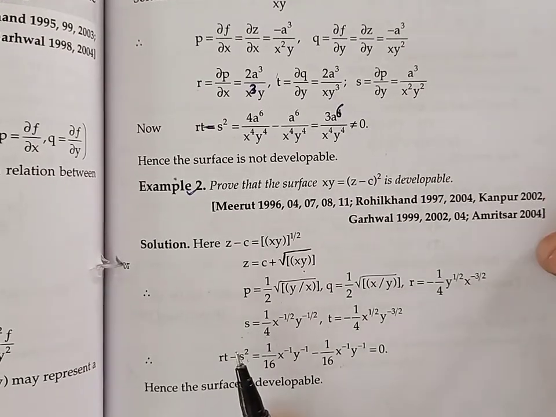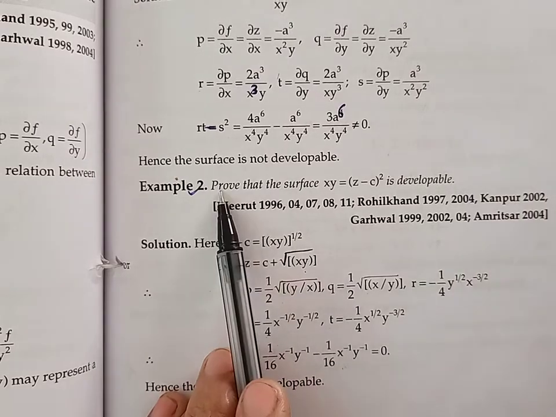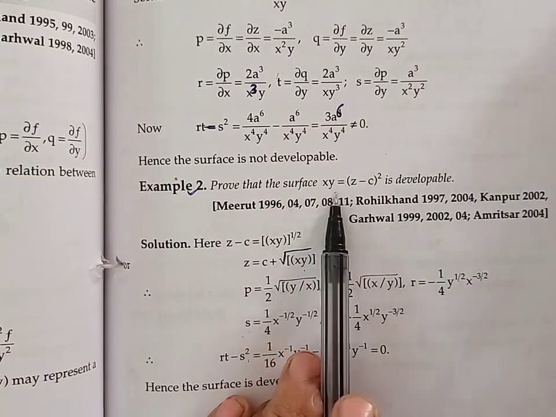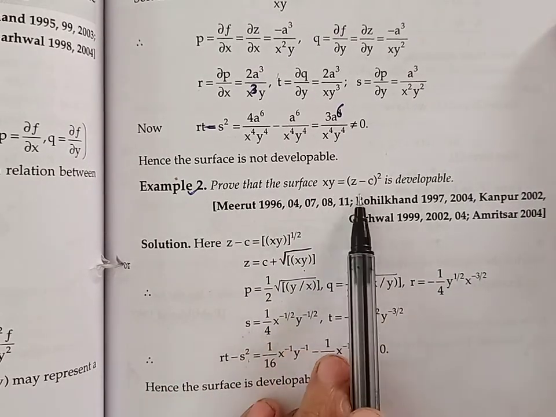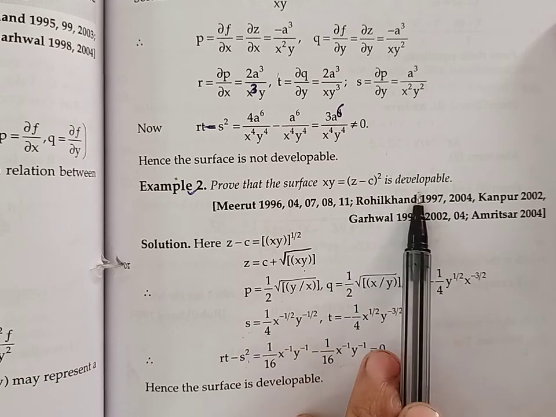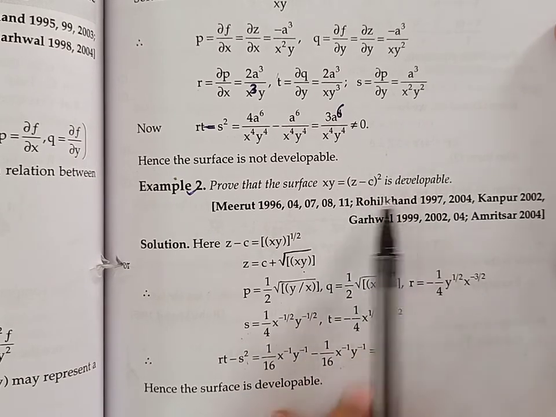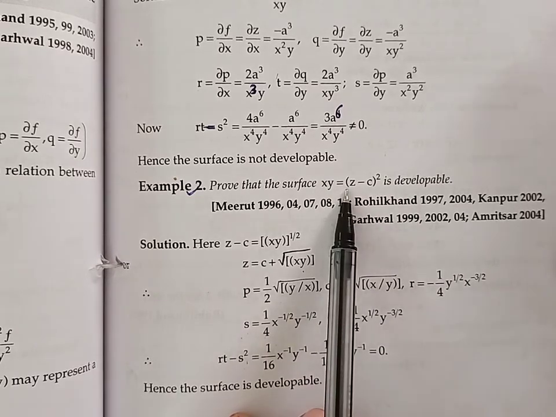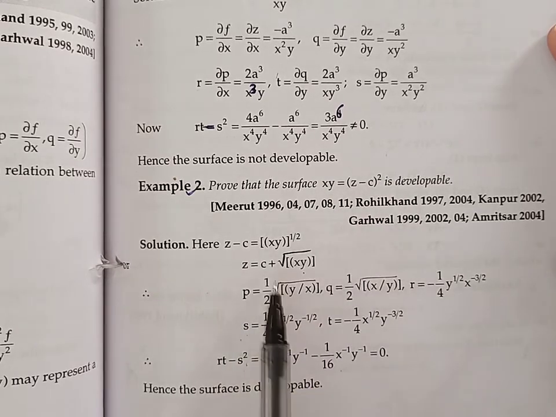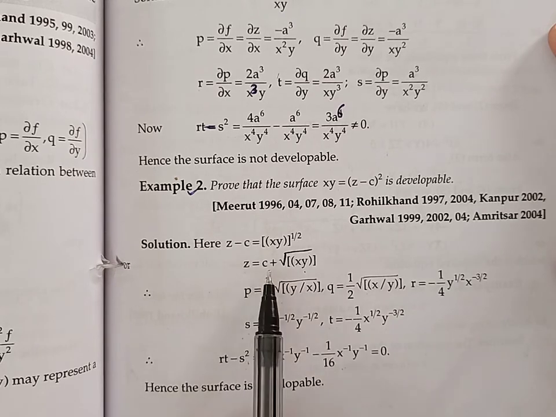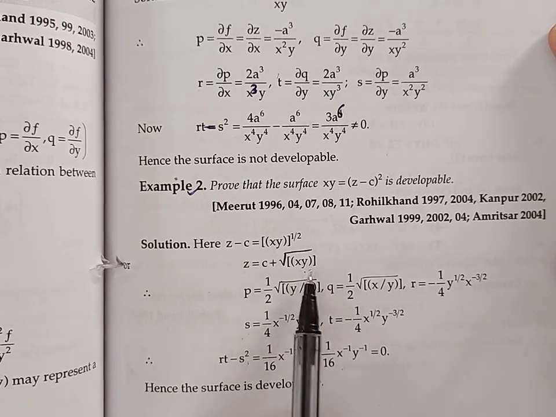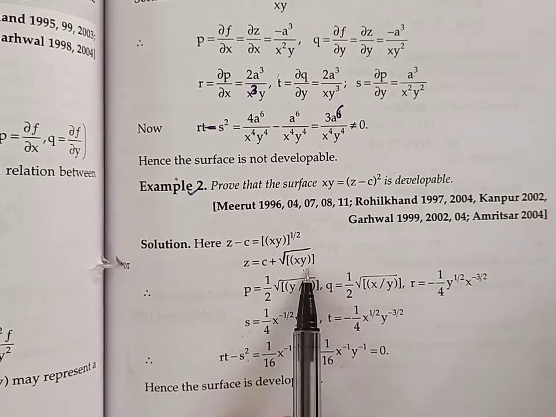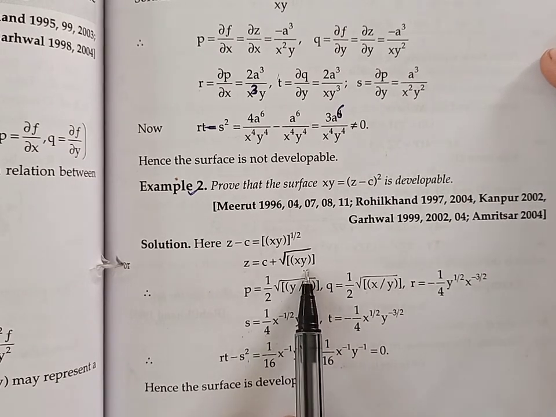Now the next problem is prove that the surface xy = (z - c)² is developable surface. Now from here we can find the value of z. So this can be written as z = c + √(xy). Now this is again of the form of Monge's surface. So let us find the values of r, s and t.